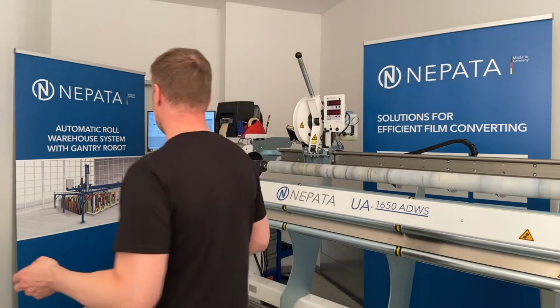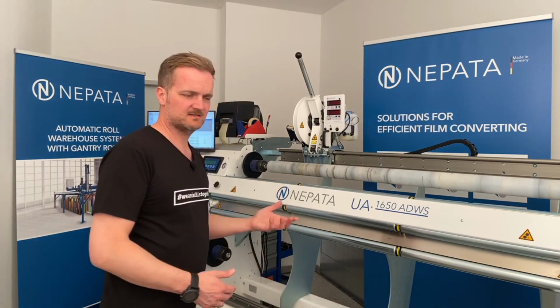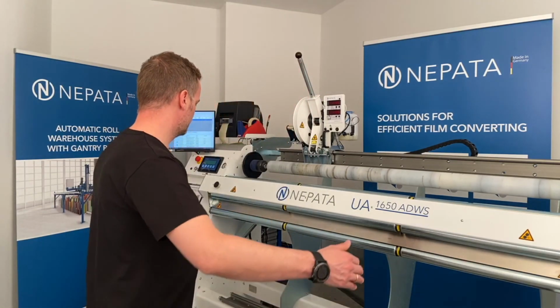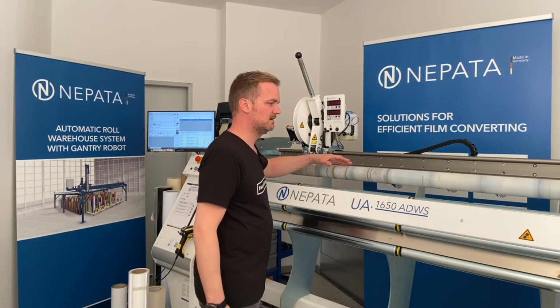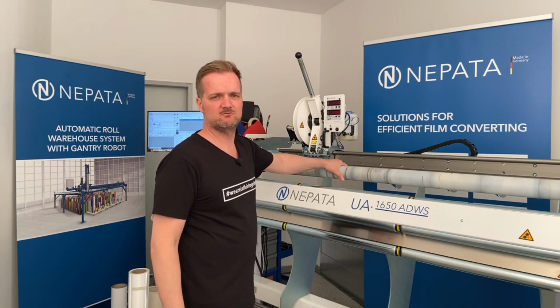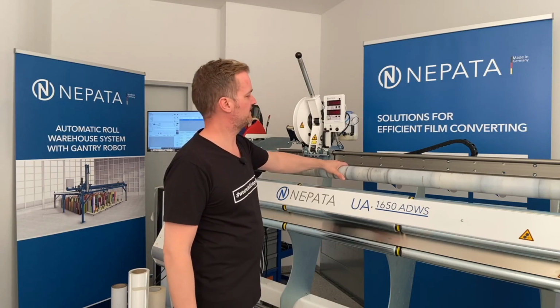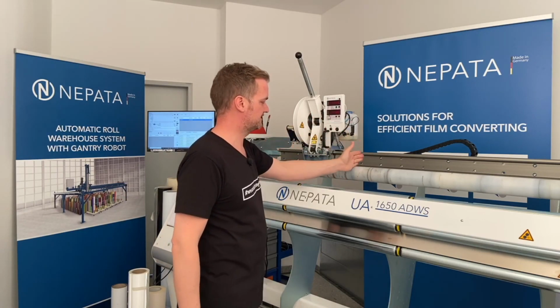And what's also worth thinking about is we very often see that, for example, a customer orders 5 meters of 61 centimeters or 24 inch. Then the full width material is loaded and 5 meters are rewound to a new roll, and then afterwards the roll is slit into half.